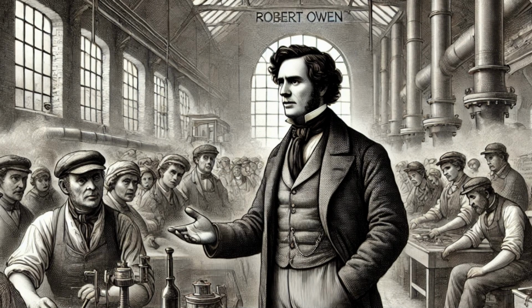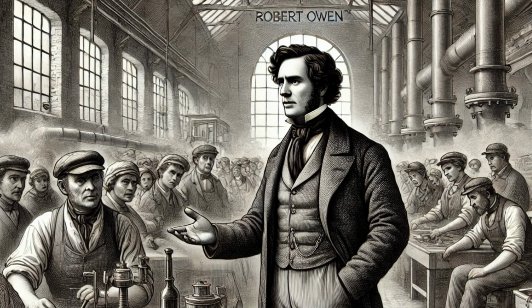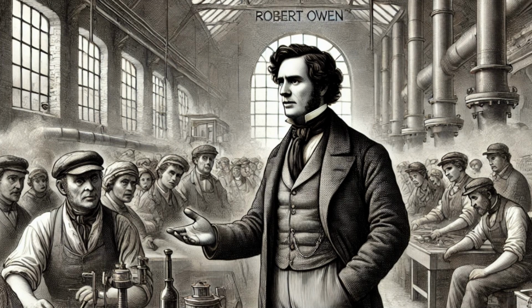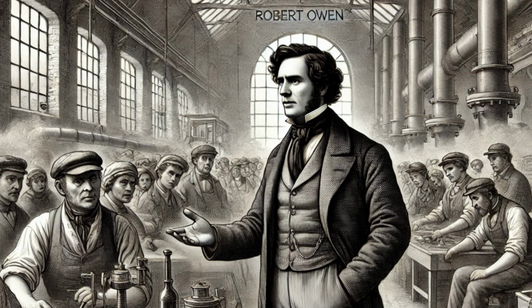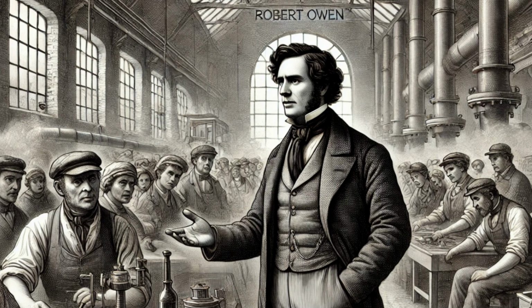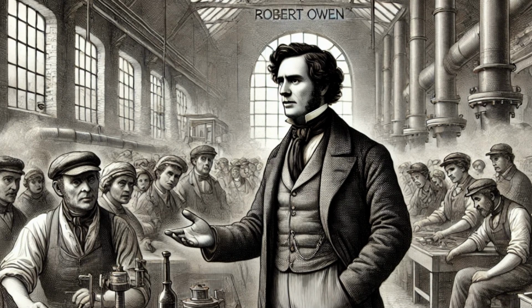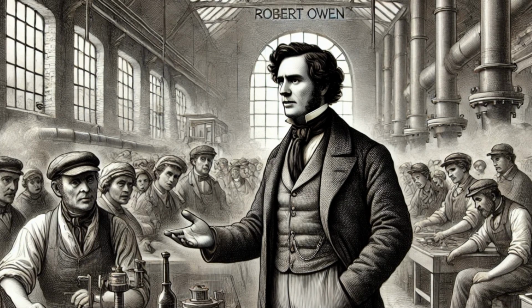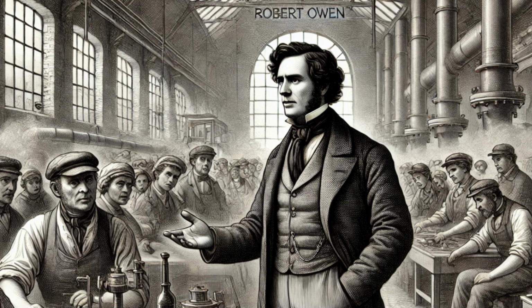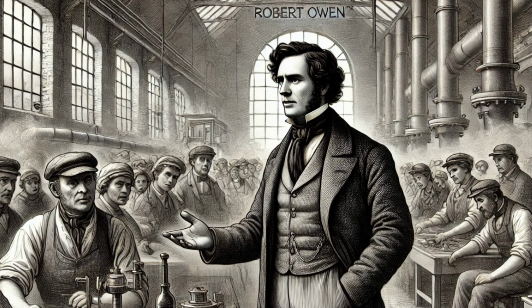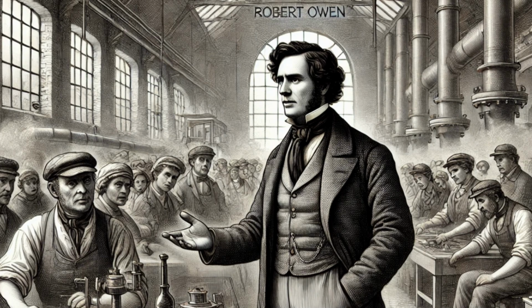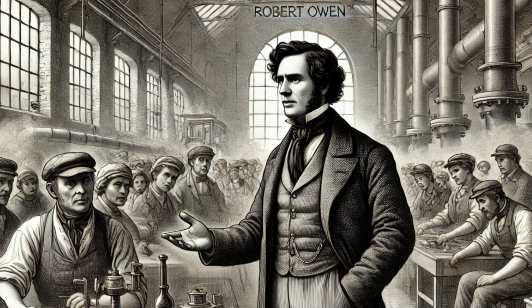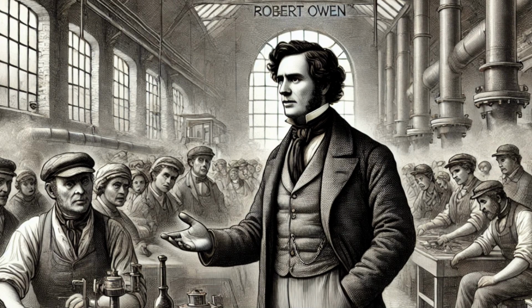Resource extraction and environmental degradation. The Industrial Revolution relied heavily on the extraction of natural resources such as coal, iron, and timber. The intensive mining and logging practices led to the depletion of natural habitats and ecosystems, causing long-term environmental damage.